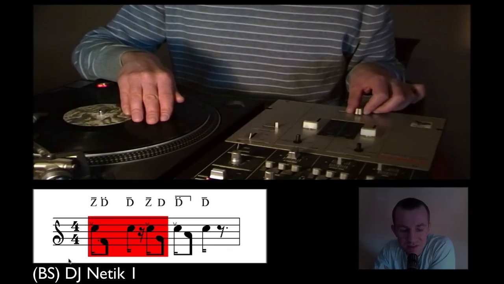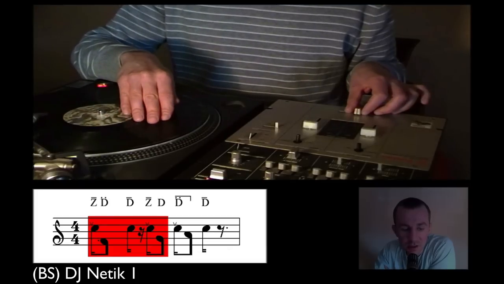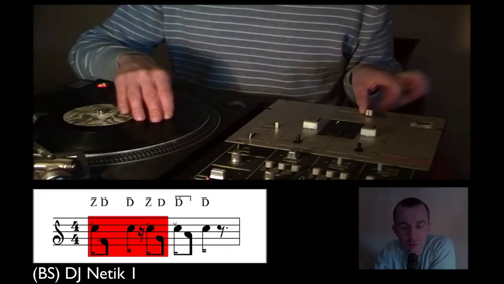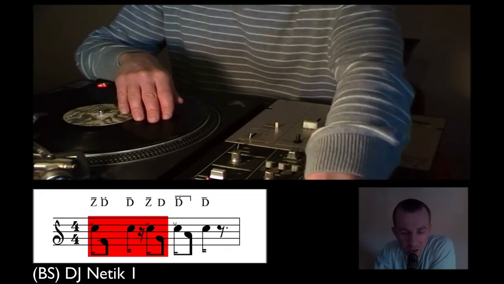So, and now this, as a rhythmical performance is very important, to feel the groove by playing, okay? Try it. So a hi-hat over this.